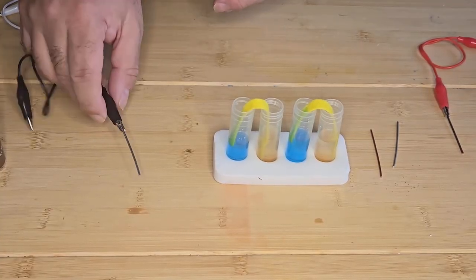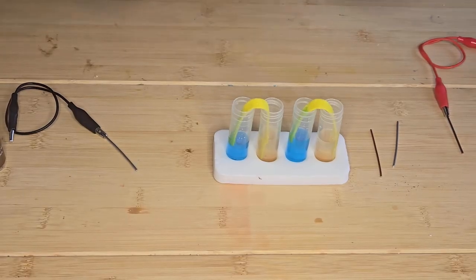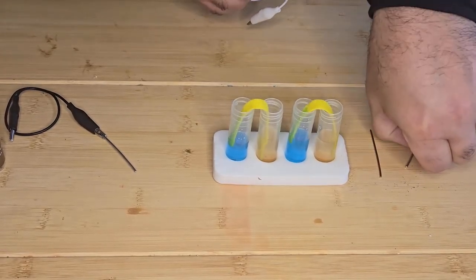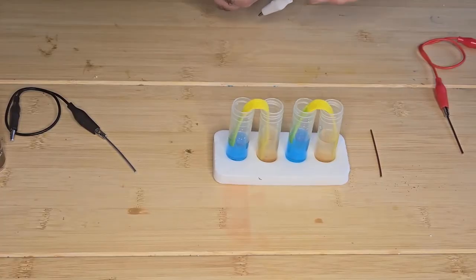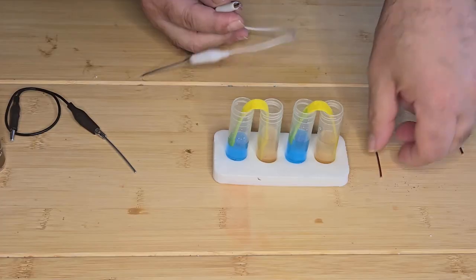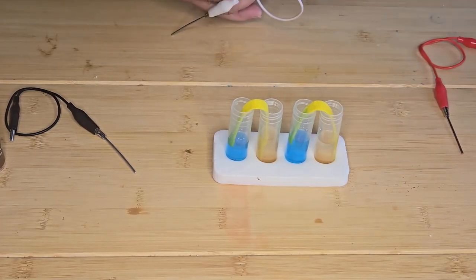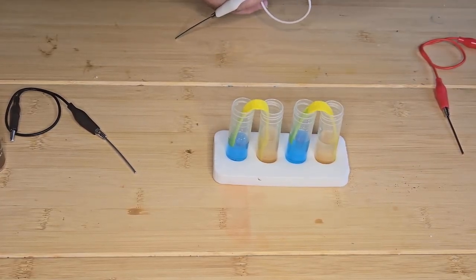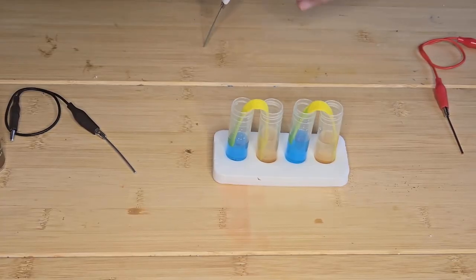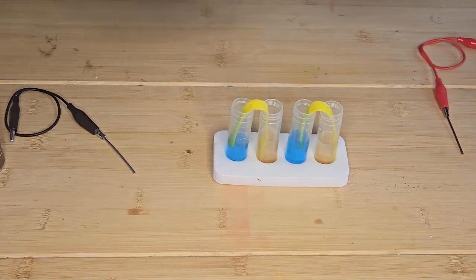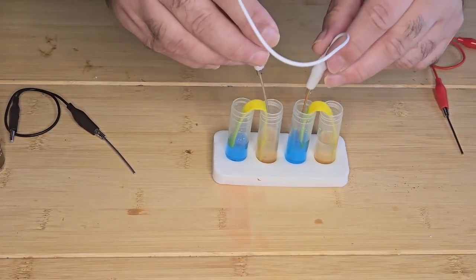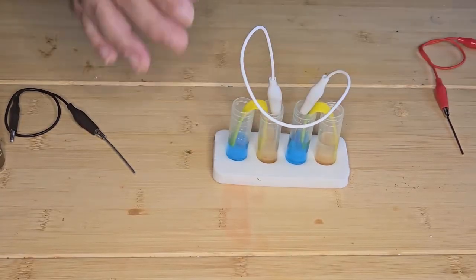Like so. And then I want this middle wire to have each of the electrodes. And then what I'm going to do is place them into the solution. So copper goes in copper, zinc goes in zinc, like so.